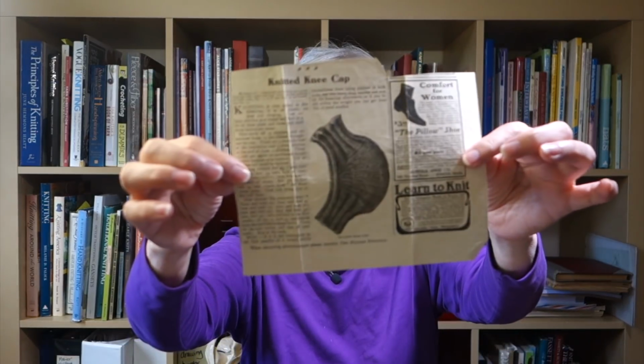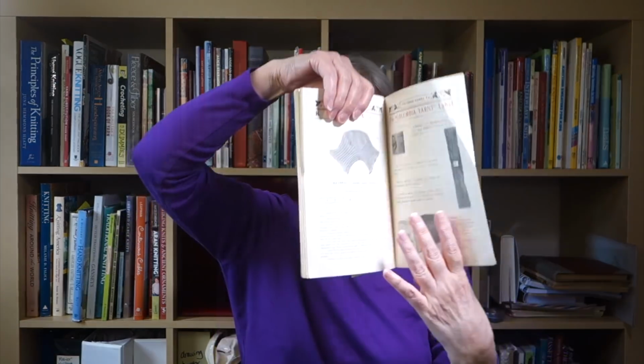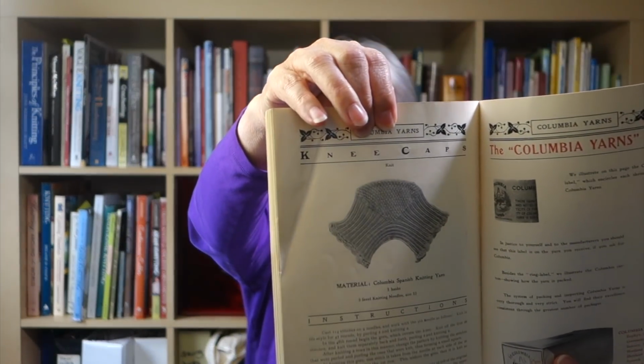So I was talking last week about a pattern that I found. This book has a pattern for it, but I was also showing there's a little cutout pattern for this knitted kneecap, and there's another knitted kneecap in here. So in this book there's also a knitted kneecap, and these two kneecaps have different kinds of construction.